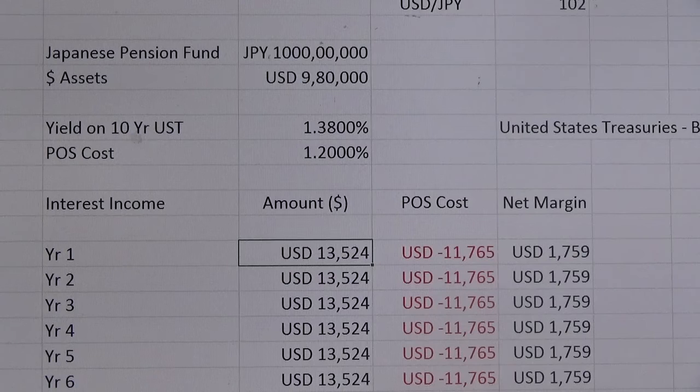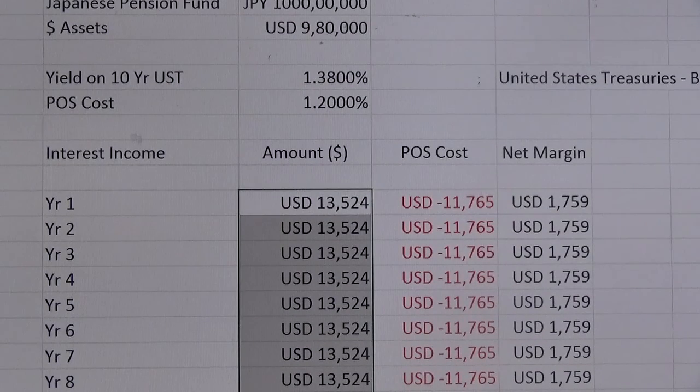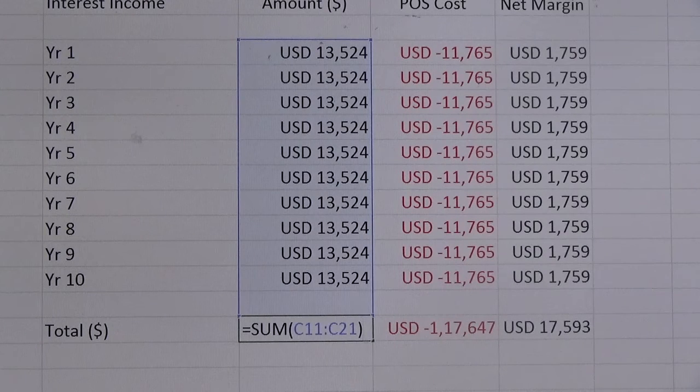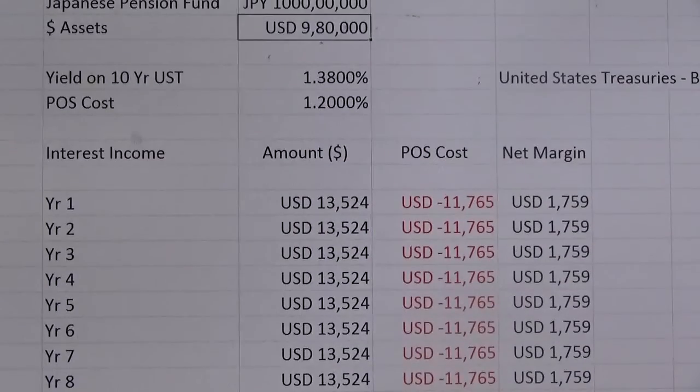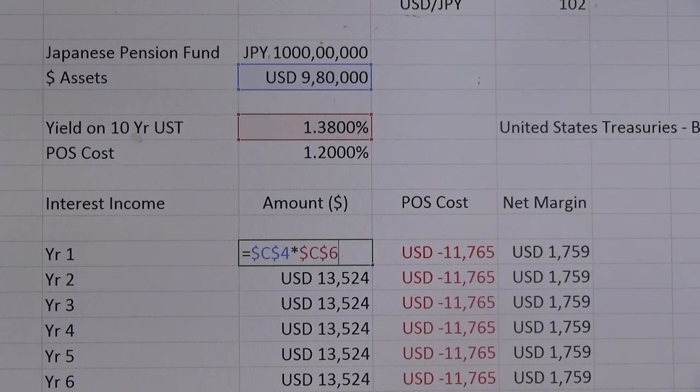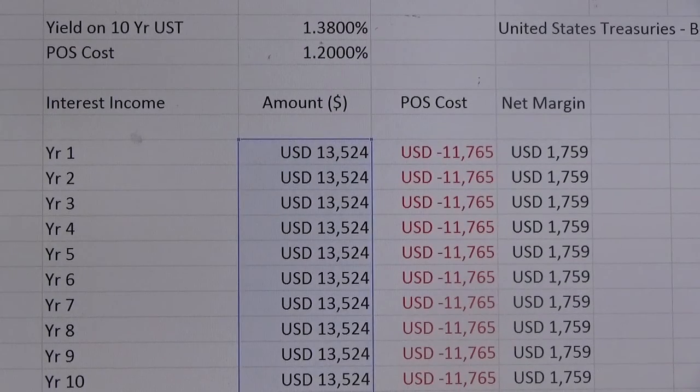This is what we get per year from US Treasuries. If we add this up over the total, which we already did here, we get approximately 135,000, because we assume this is for 10 years. To repeat, this is nothing but 980,000 times 1.38%, over 10 years, which comes to 135,000.